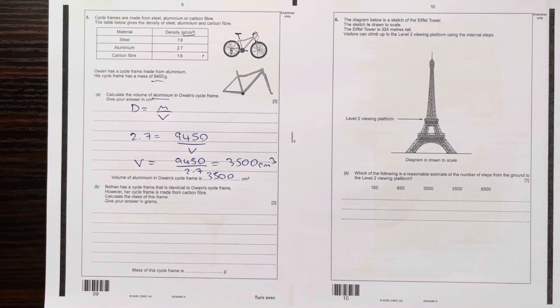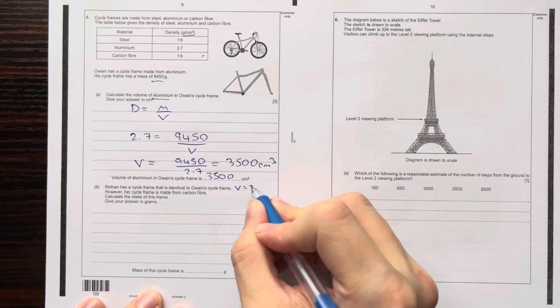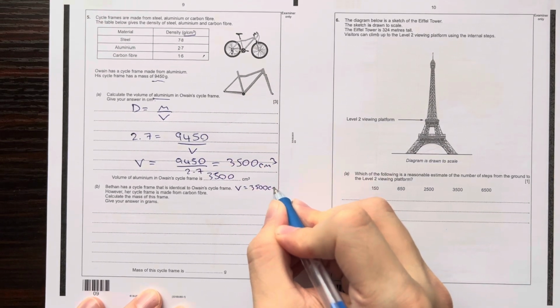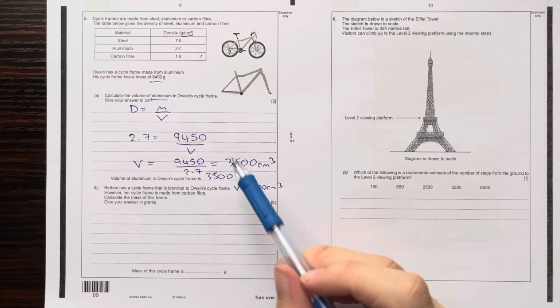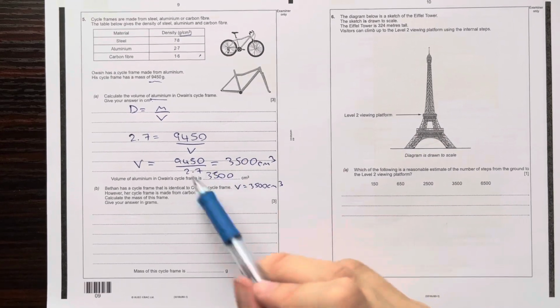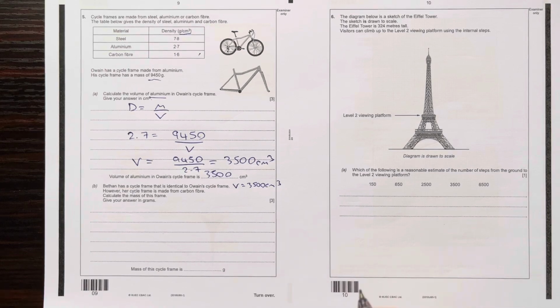So Bethan has a cycle frame that is identical to Owen's cycle frame. What that implies is that it's the same volume, so it occupies the same space. So the volume for this one is 3,500. You would get the ECF mark if you carried on your answer. If your answer for this was wrong and you carried it on down here, you would still get full marks for this, assuming you did it correctly.